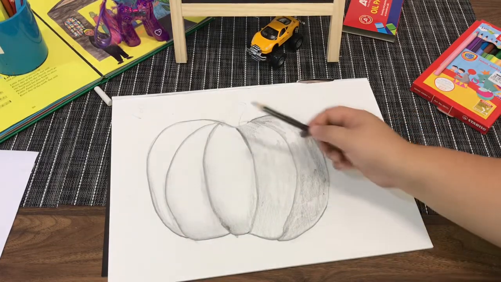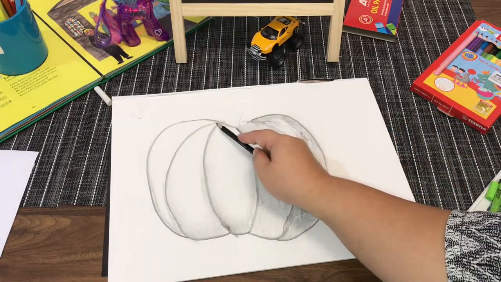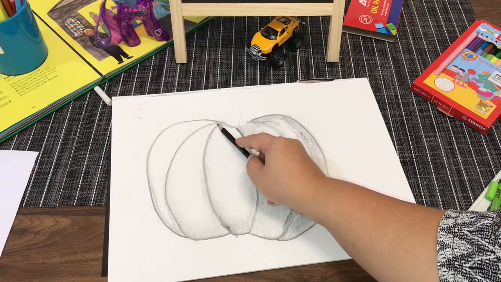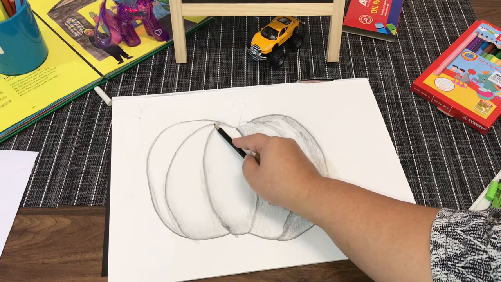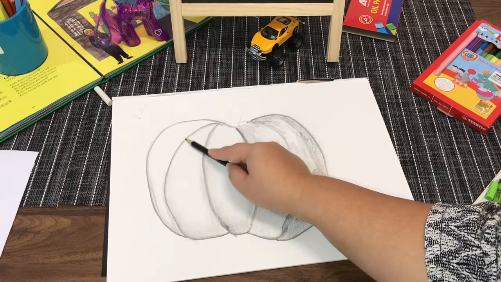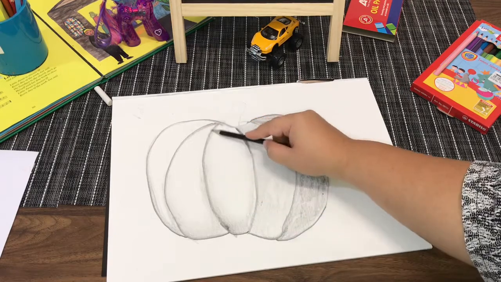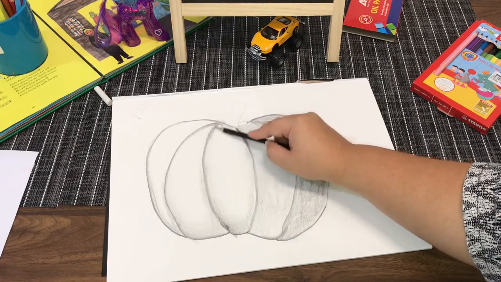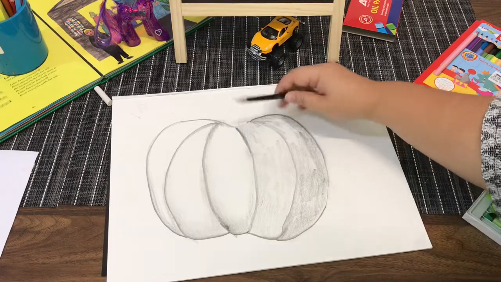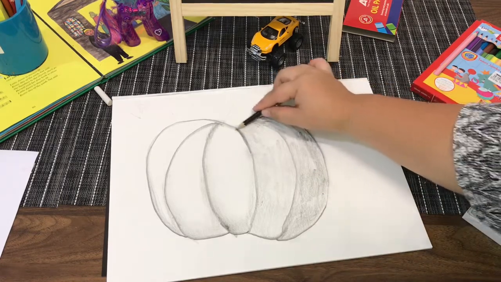Now this part over here, you want to make sure that it looks like it is bulging out. So you can put a little shadow like this, and same goes to this part, a little shadow. Same goes to this part.